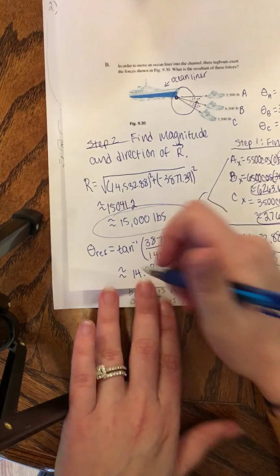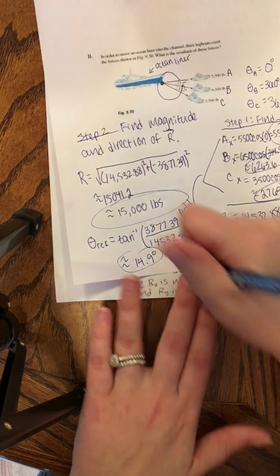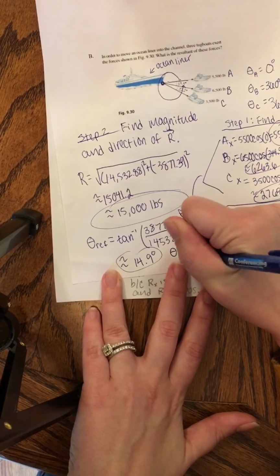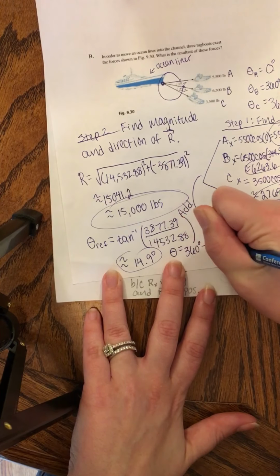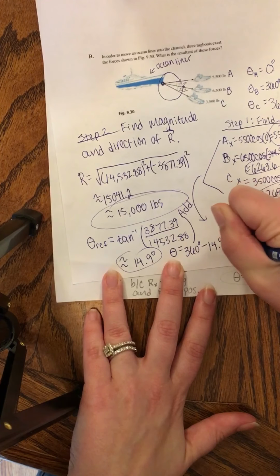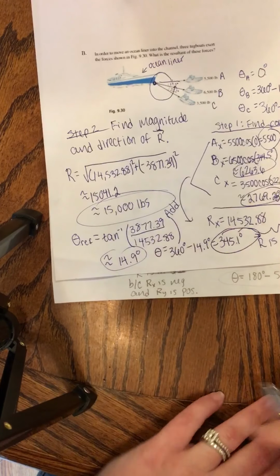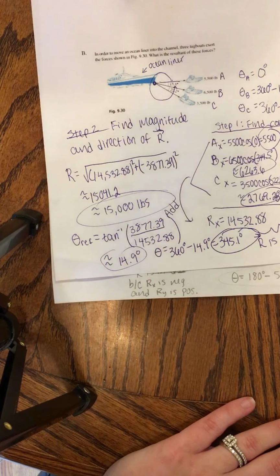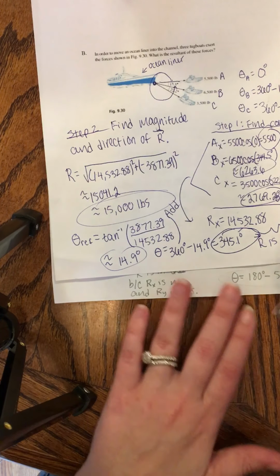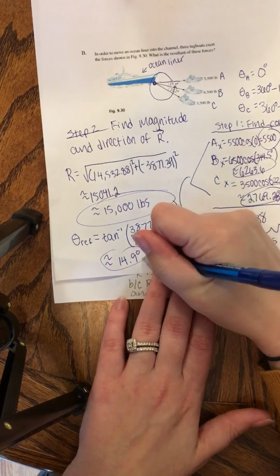So if you wanted your angle, you could take 360 degrees and subtract the 14.9 degrees. So you get a 345.1 degree angle. That's the direction it's headed in. I think when I looked at the answer in the book, they might have worded it like this.